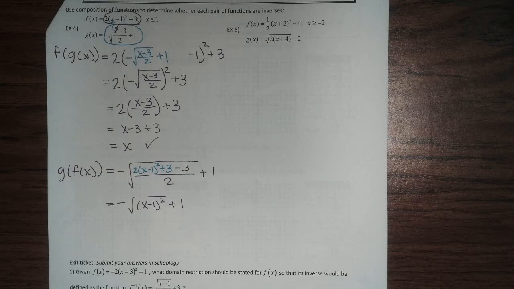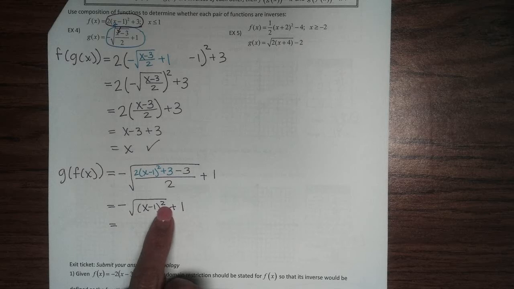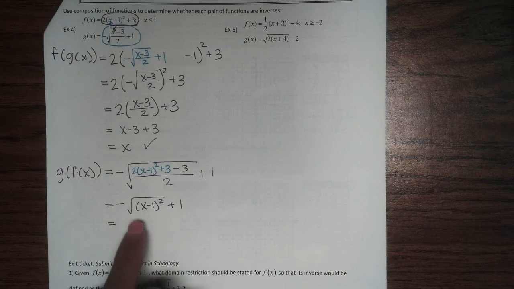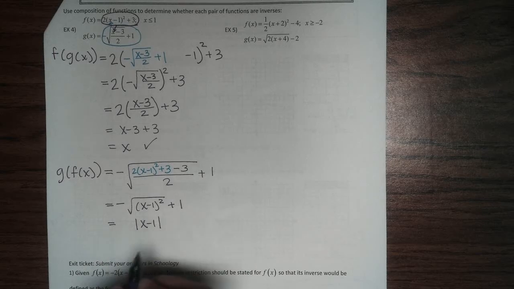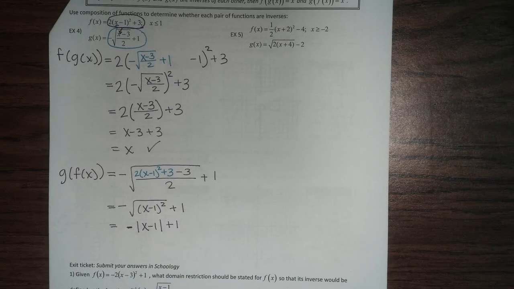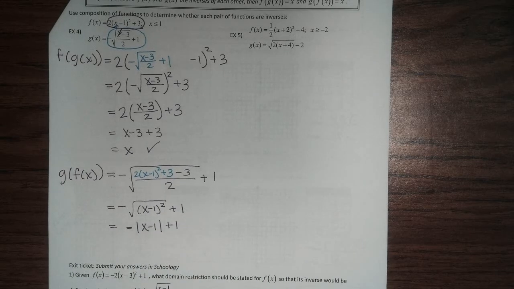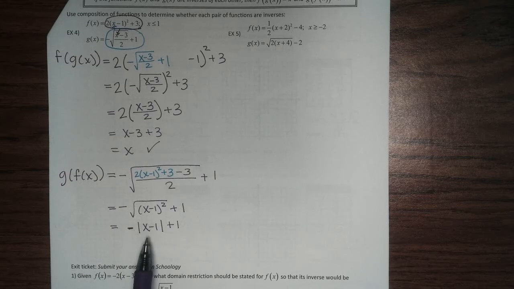Okay, now here comes the confusing part. Well, okay, not here, the next step. But right now you have a negative square root of x minus 1 squared. The square will cancel with the square root. You just have to do the square root of x minus 1 squared is absolute value of x minus 1. Now, don't forget the negative that's already there and the plus 1 that's already there. So remember the even odd rule still applies. So when you take the square root of a square power and it comes out to be x minus 1 to the first, you have to put absolute values.